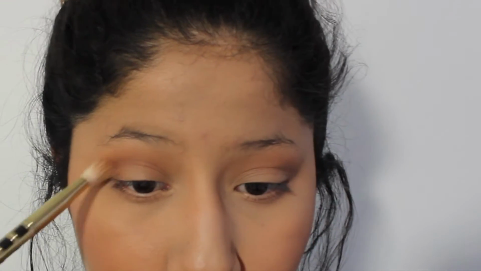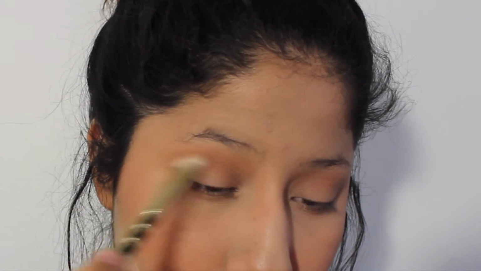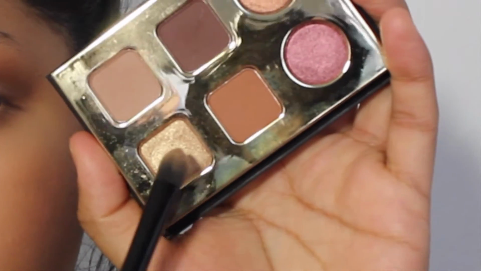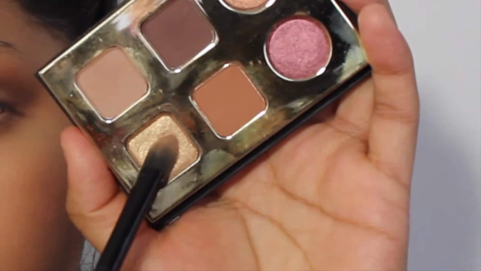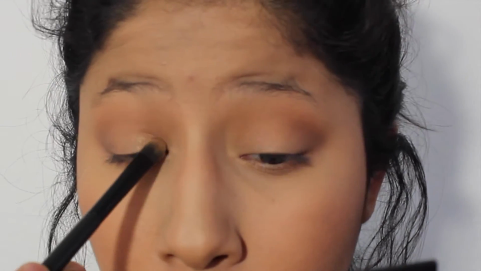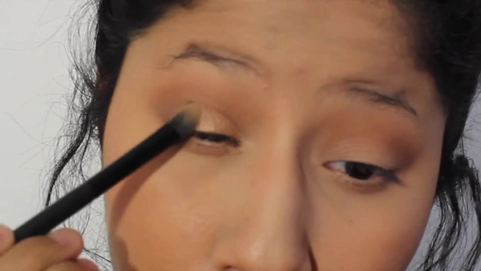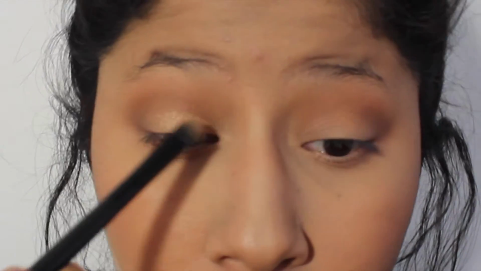So I'm going back with that burnt orange and blending everything out, and I'm going with the shimmery champagne gold shade. I'm putting that all over my lid, and I also wet that, and I could have wet that with my saliva, just letting y'all know, okay? And I just put it on my lid, and it looks really, really beautiful.